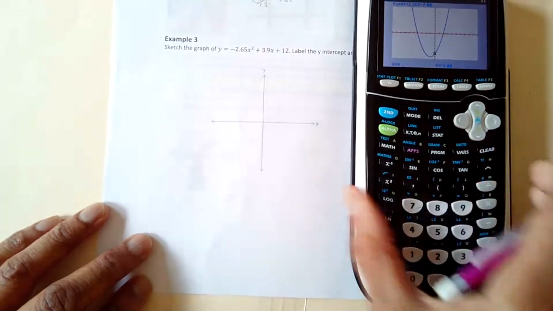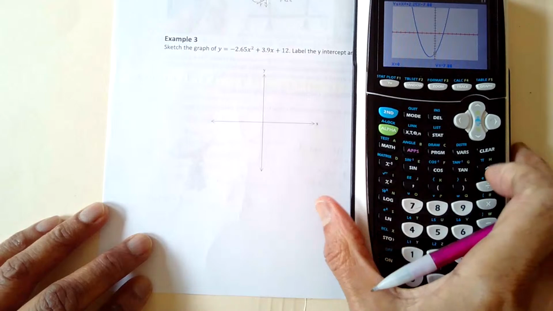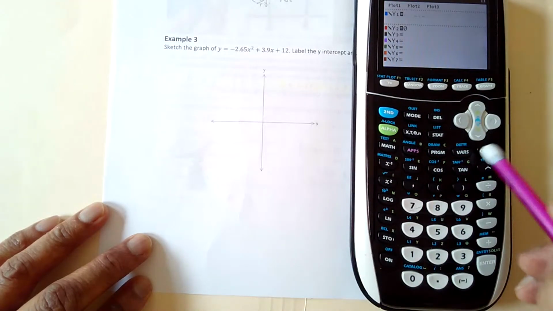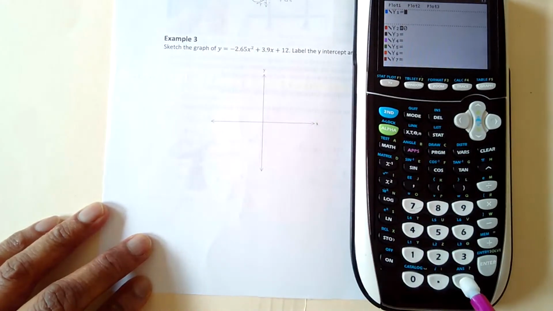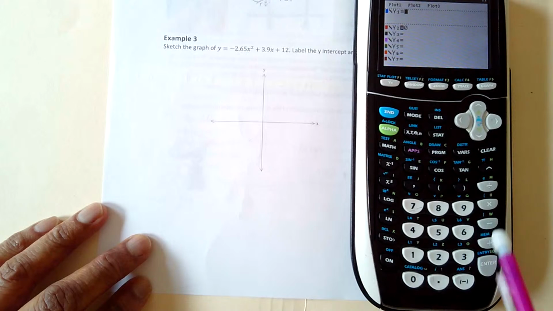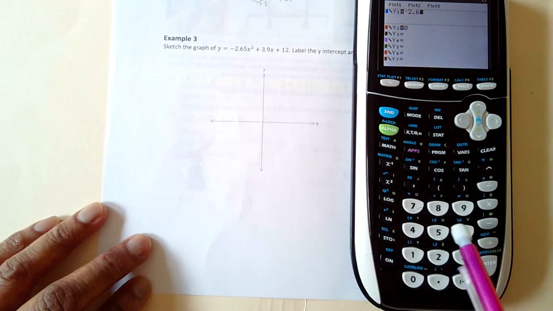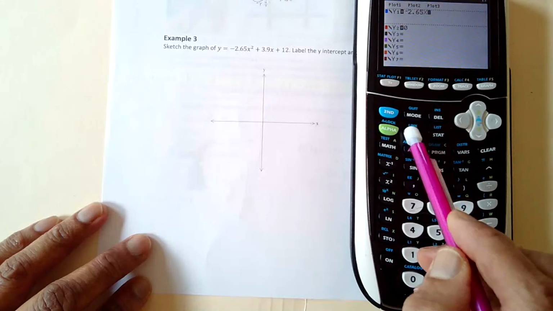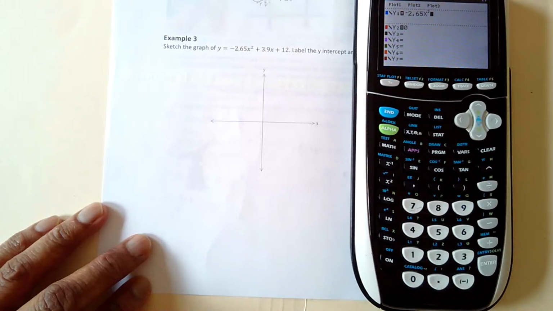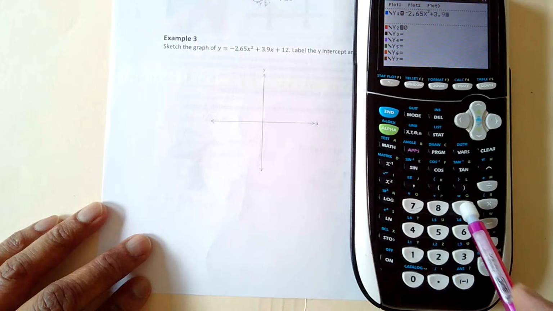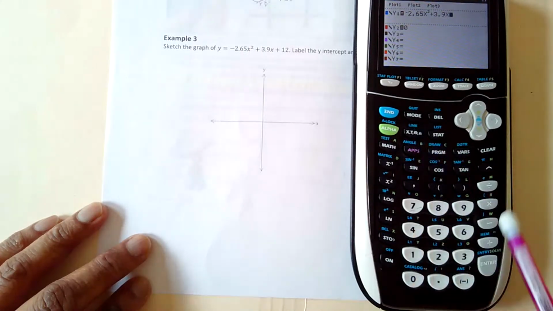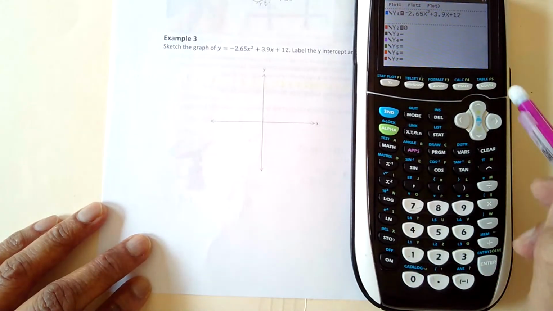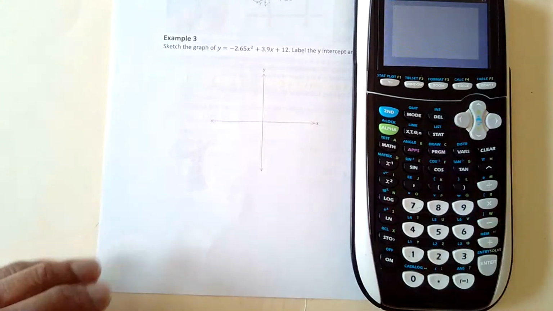Let's do a sketch of that now. I'm going to go back to my y equal button, clear my graph, and I'm going to enter negative. Don't use a subtract sign here, negative 2.65 x squared plus 3.9 x plus 12 in our graph.